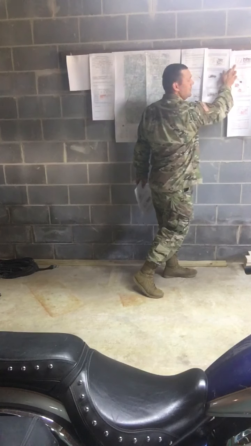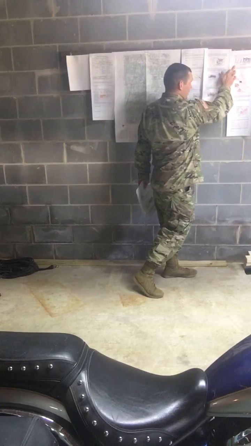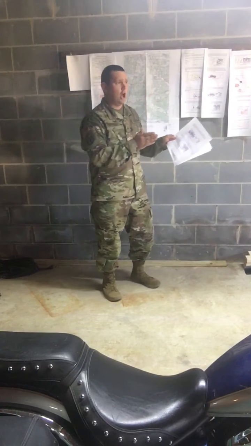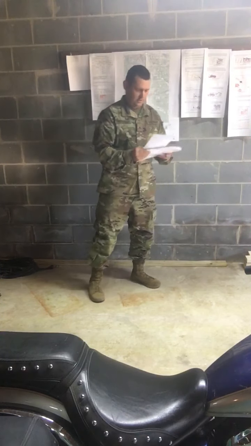Right here is a zoomed in version of a spur on a military map. It's like a knot sticking out on the side of a ridge. That is what a spur is.